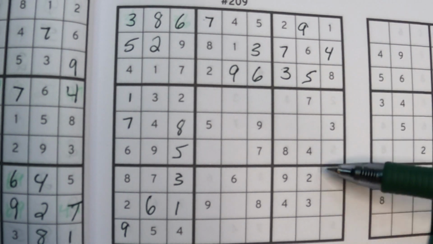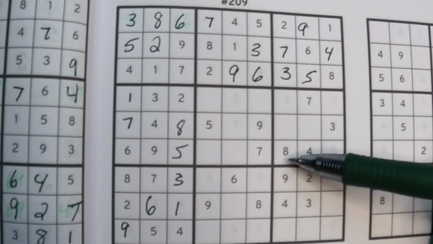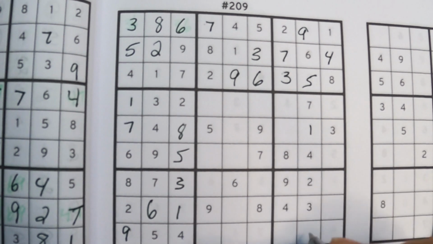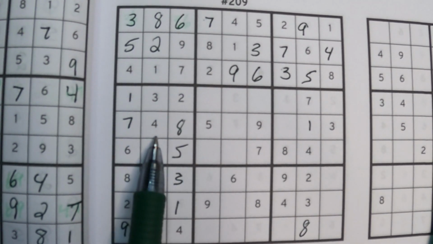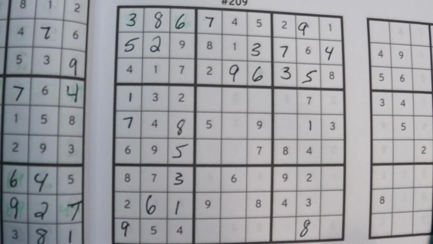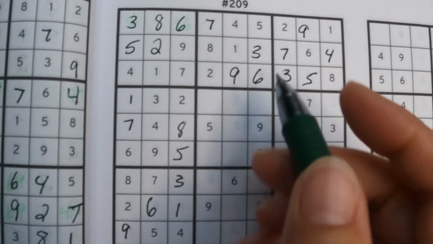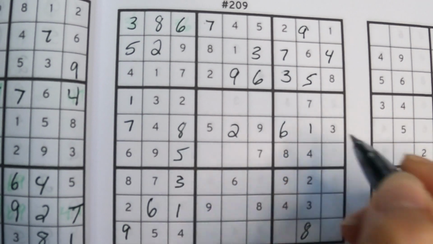For this column now, looks like we're missing a 1 and an 8. We've got an 8 here, so 1, 8. For this row now, we're missing a 2 and a 6. We've got a 6 here, so 2, 6.